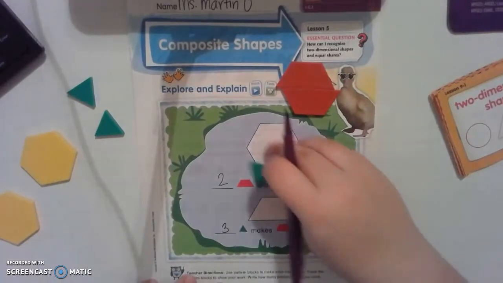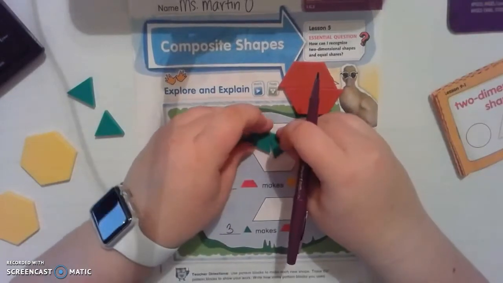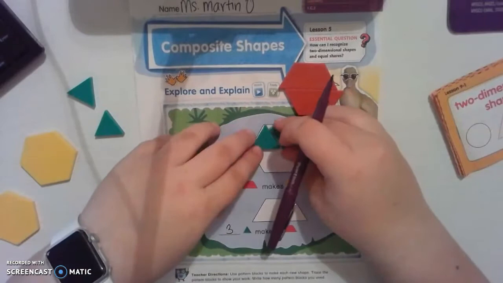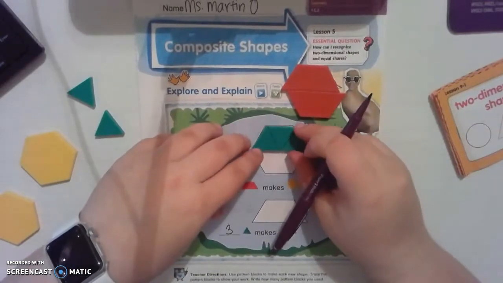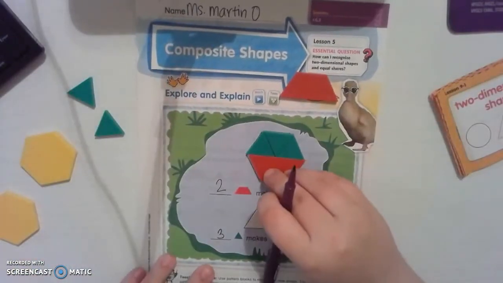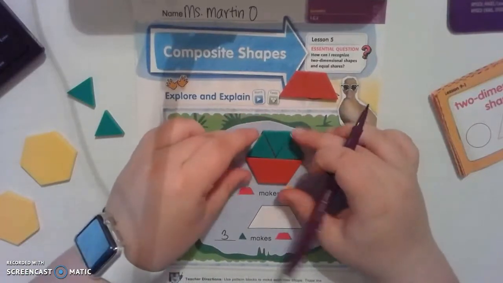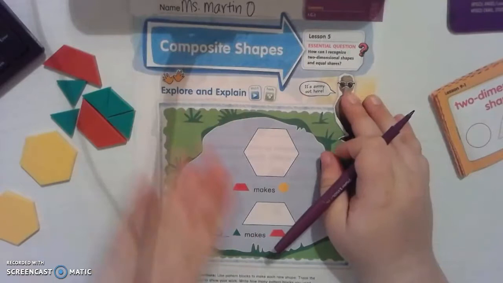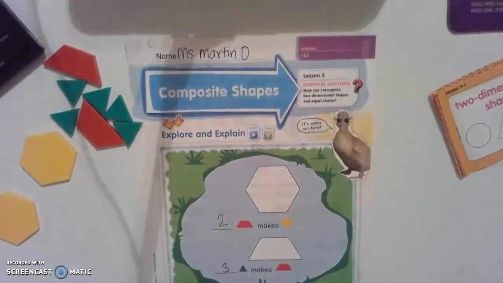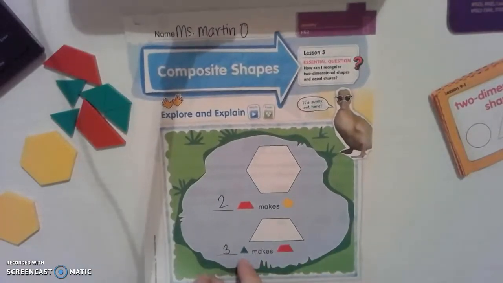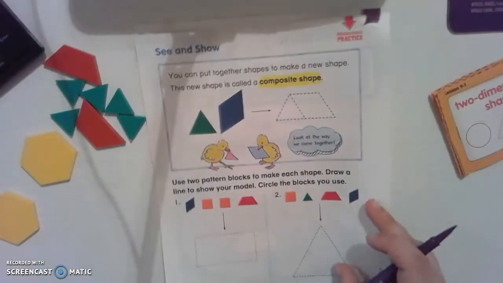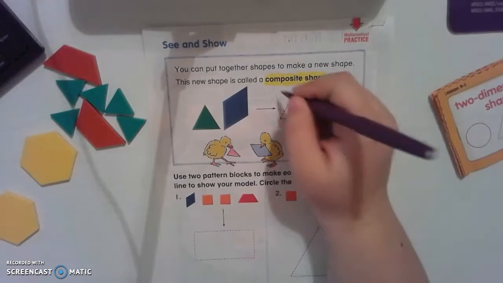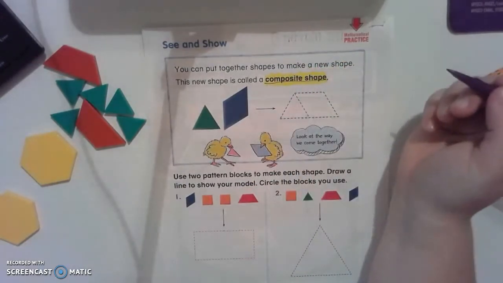If we wanted to, we actually could use our triangles to try and make the hexagon. But I don't think you have enough triangles. Miss Martin doesn't have enough triangles either. But you could try that to see how many it would make. Or you could do 3 triangles and 1 trapezoid. See how that makes my hexagon shape? But that's not what we're doing today. I mean, it is, but that's not what we're focusing on. So go ahead and have 2 and 3 down and then flip it over. So you're on this page. And we already learned about composite shapes. We know what that means.